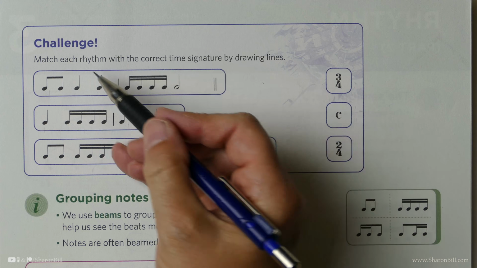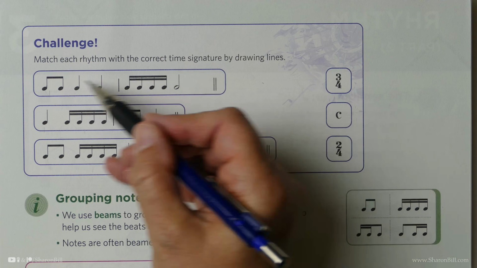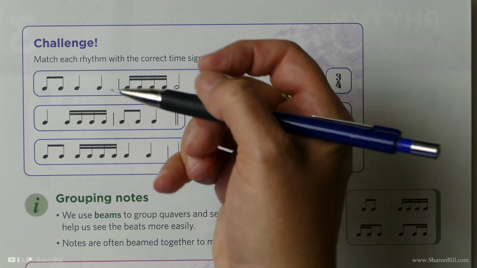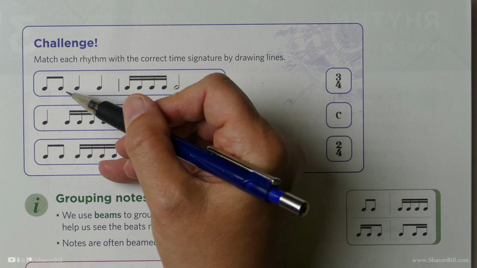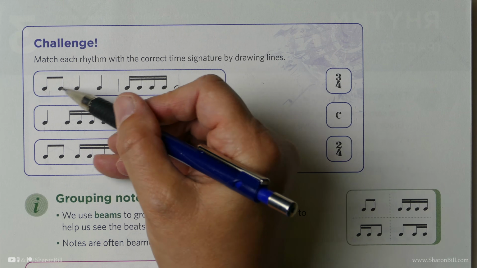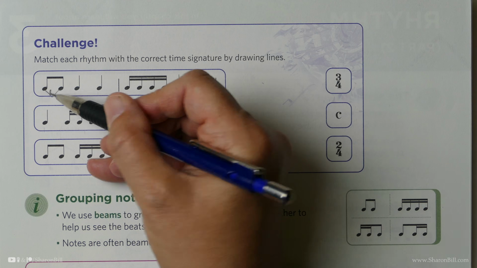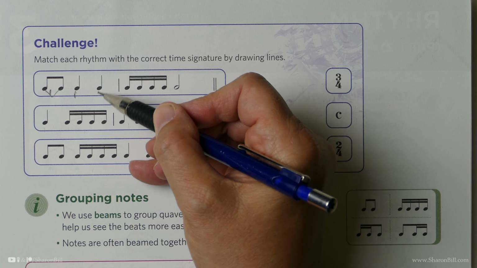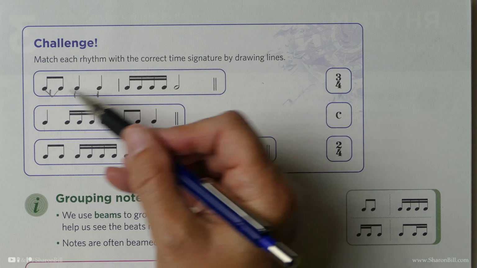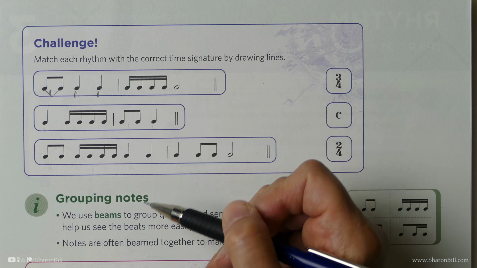And so we're asked to match each of these rhythms with the correct time signature by connecting the boxes. First of all, we've got to find out how many beats there are in each bar. We can see here that we have a quaver, which is half a beat, plus another half a beat. A half plus a half gives us 1 beat. And then a crotchet is 1 beat, and another crotchet is 1 beat. So altogether we have 1, 2, 3 beats for that bar.